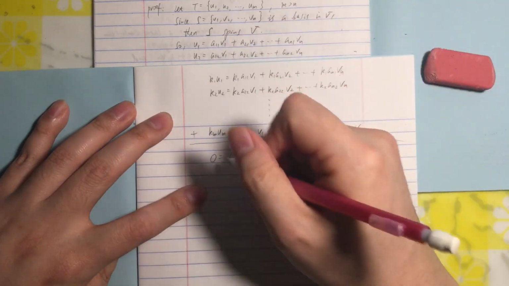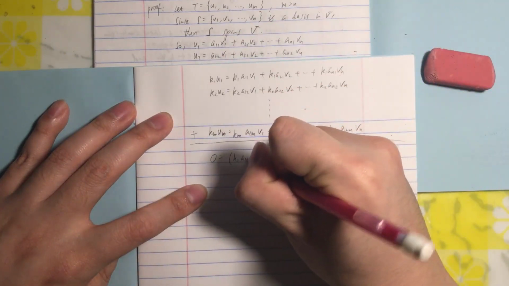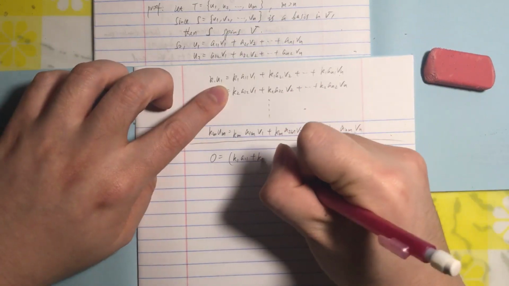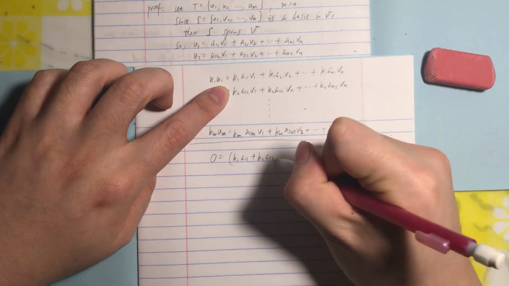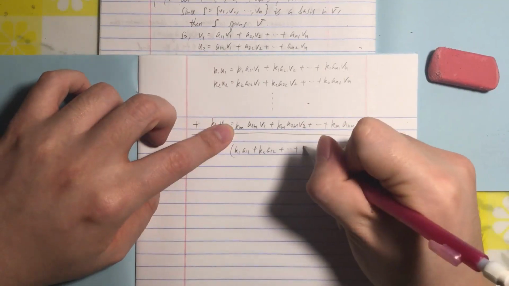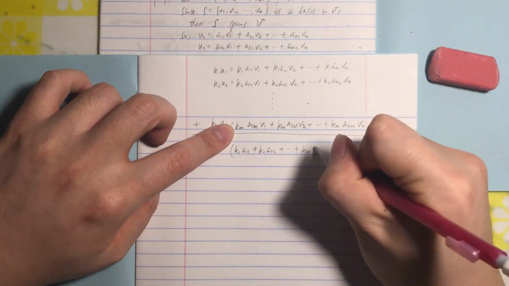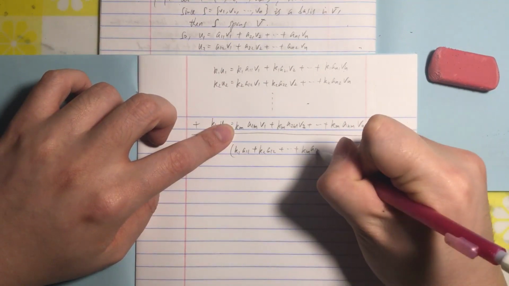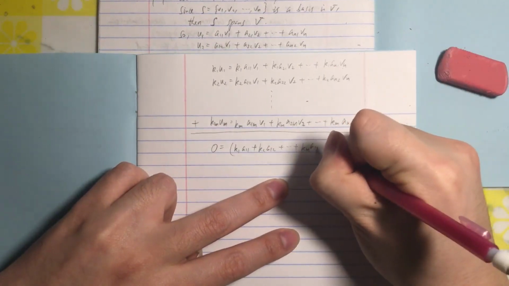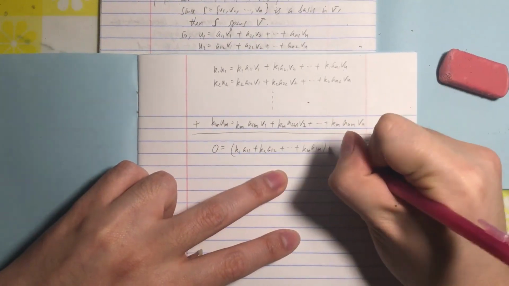For the first column, I have K1 A11 plus K2 A12 plus Km A1m, times V1.